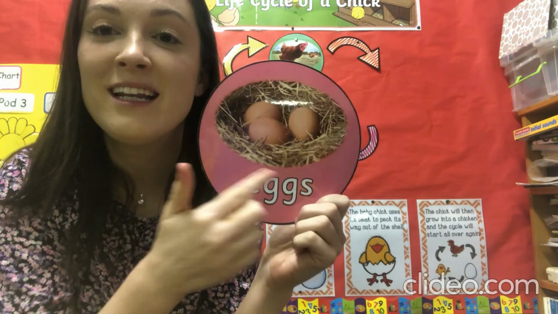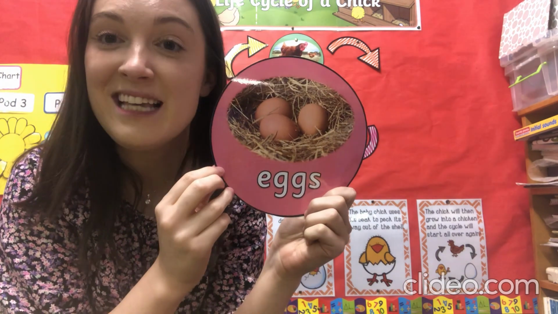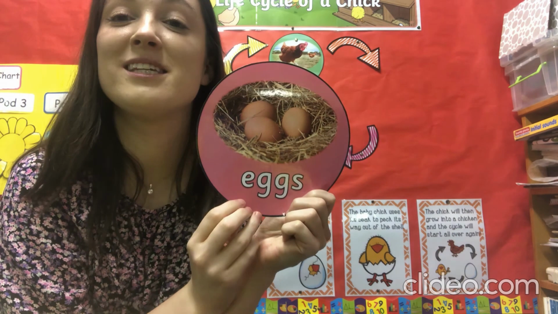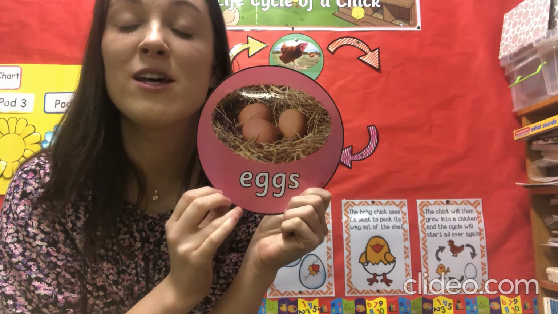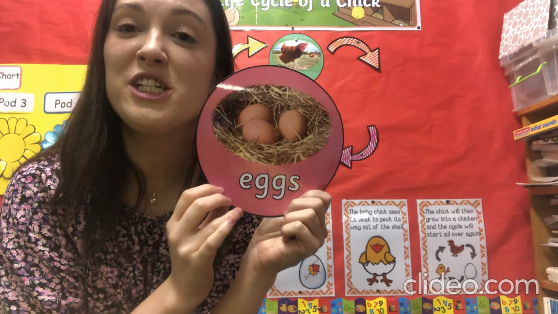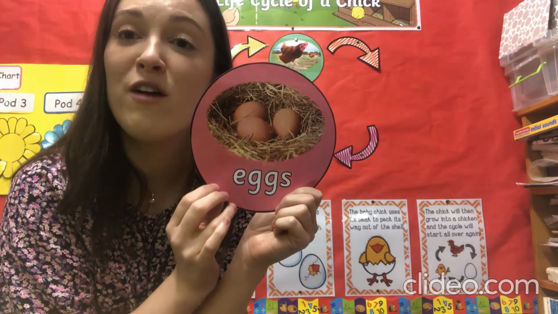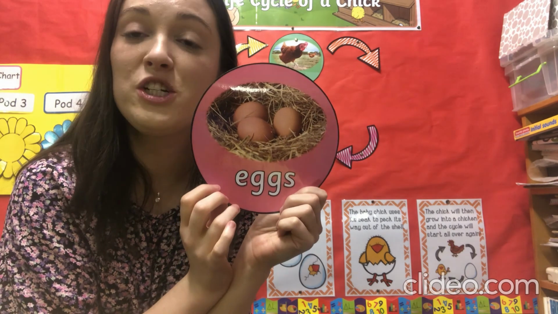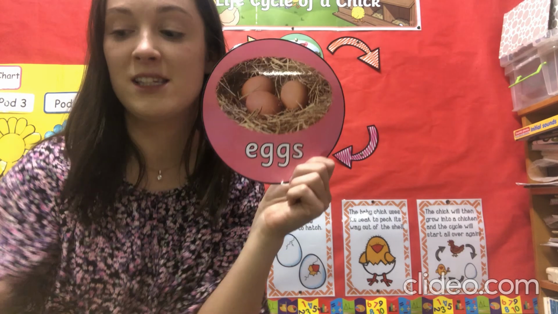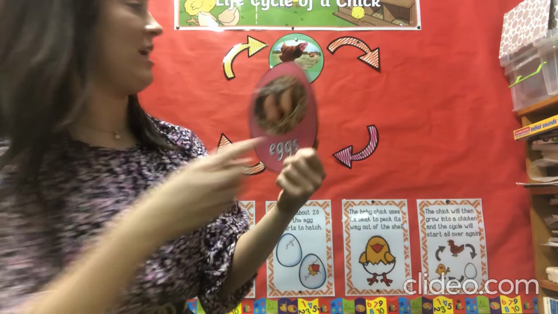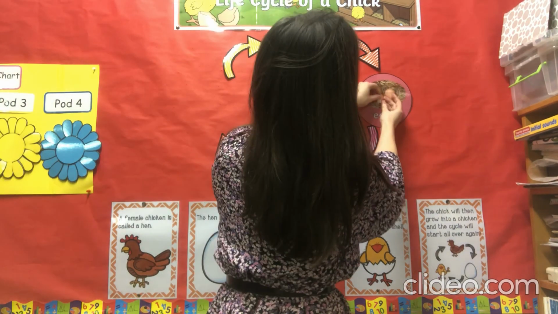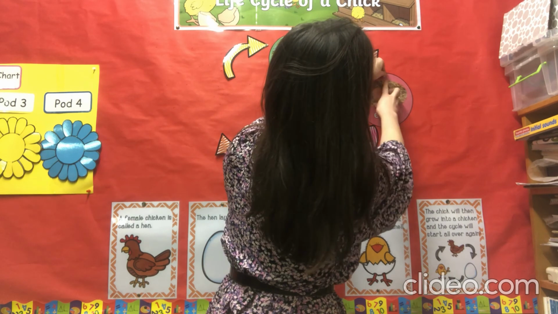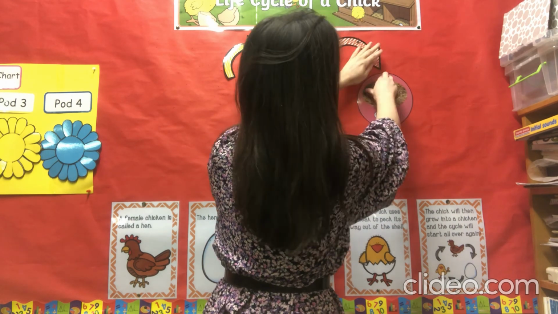So next our hen lays the eggs and has them in a little nest looking just like this. And what the hen does is the hen sits on top of these eggs for about 20 days, and she sits on the eggs so that she can keep them safe and warm while the little chicks are developing inside the eggs. So that's our next stage. The hen lays the egg and sits on top of the eggs for about 20 days so that they can stay nice and safe and warm until they're ready to hatch.